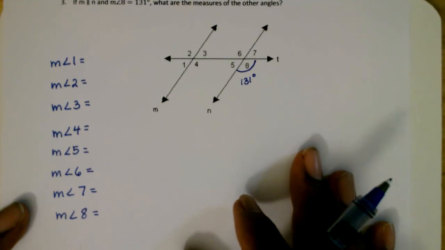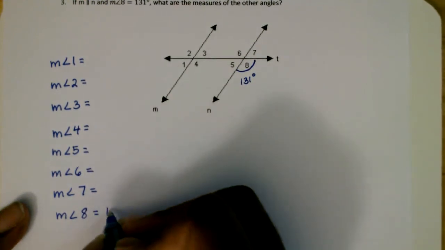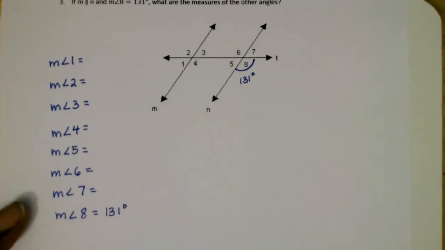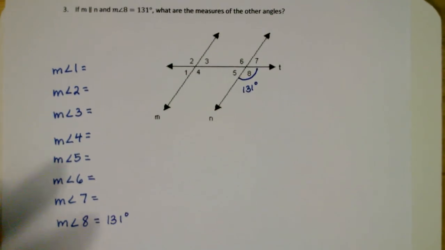In this case, we know the measure of angle 8 is 131 degrees.